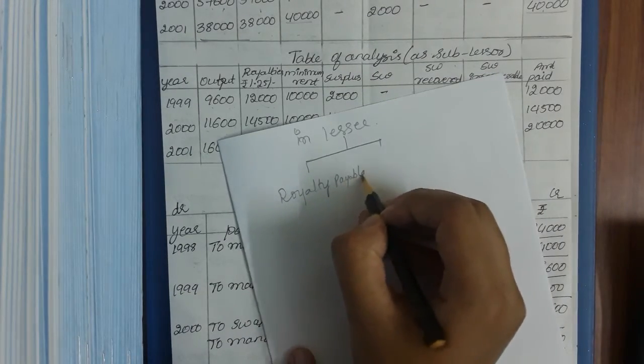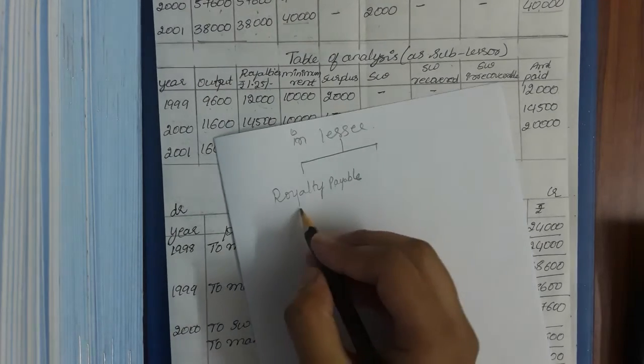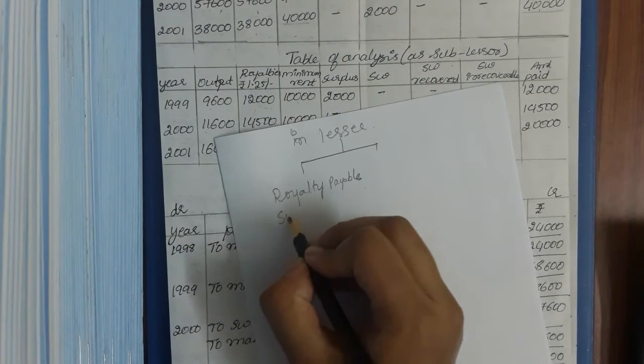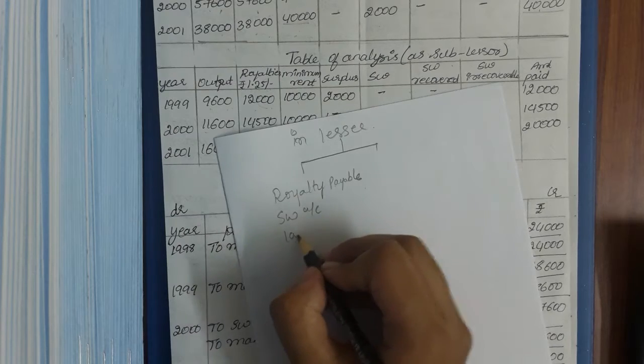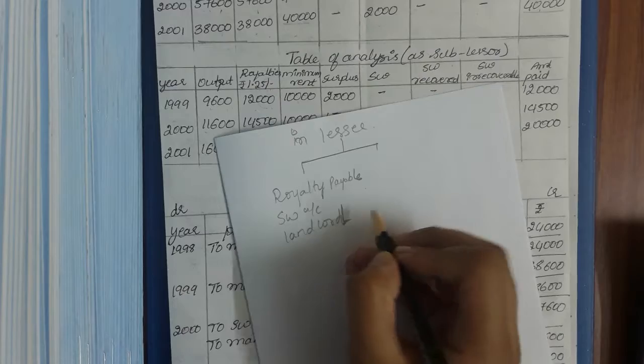So there, all we wrote was only royalty, but in this case, as this is a sublease problem, we need to mention this as royalty payable, and then short workings account and landlord account. These are the things we need to prepare without minimum rent, because they have not asked for minimum rent.